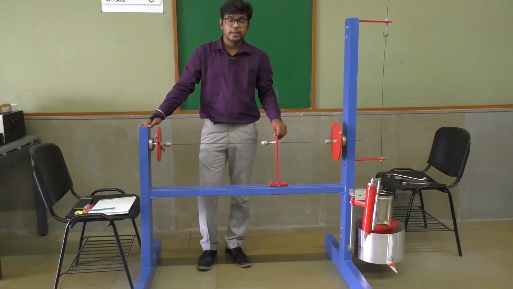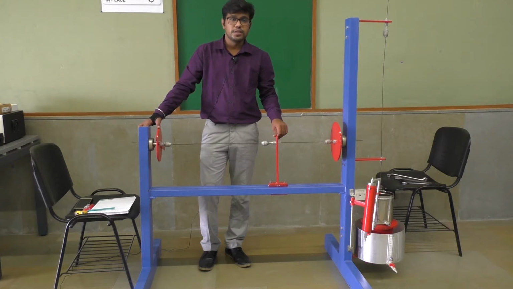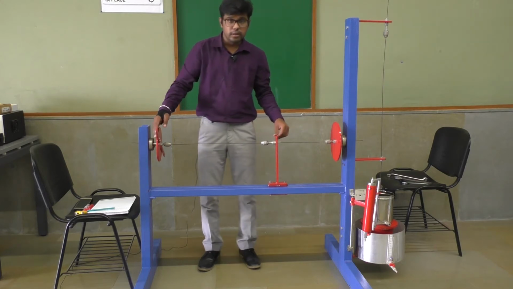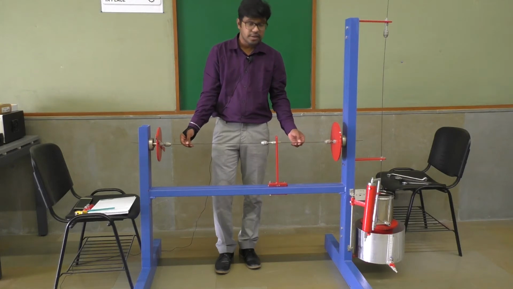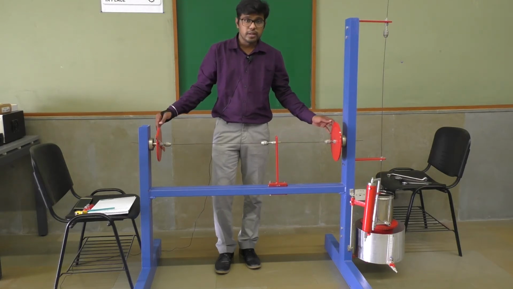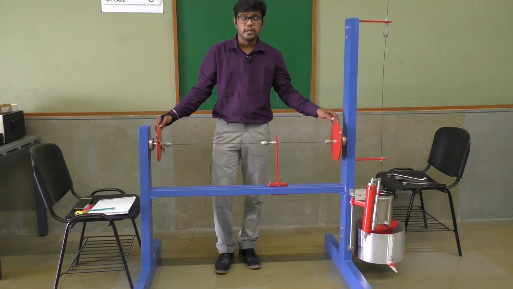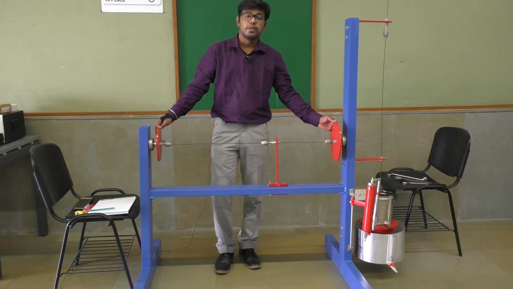So this is the setup for torsional vibration of single rotor system and double rotor system, in two cases: one without damping and the second with damping. You can see there are two rotors fixed by a common shaft. This shaft is made of spring steel and its diameter is 3 mm. This two rotor system can be used for two experiments: vibration of a two rotor system and of a single rotor system.